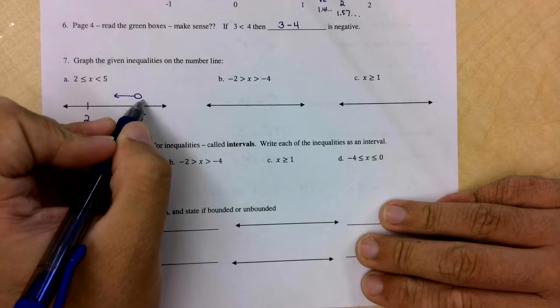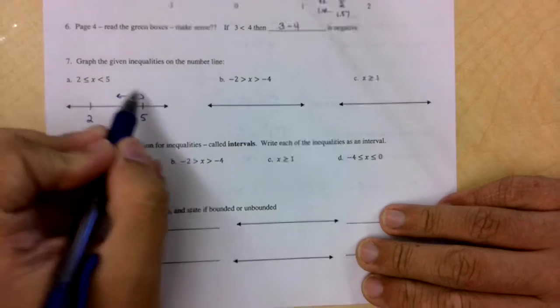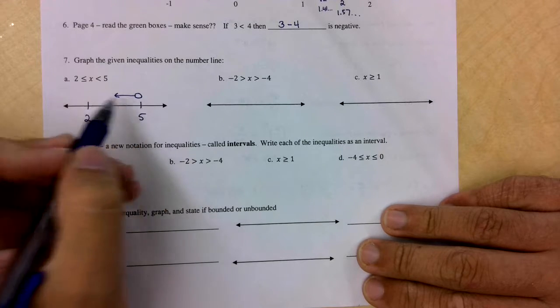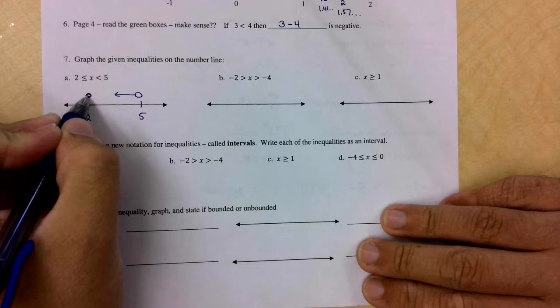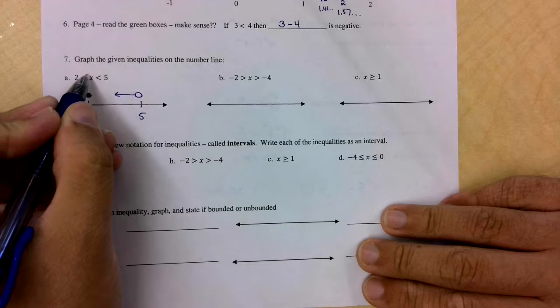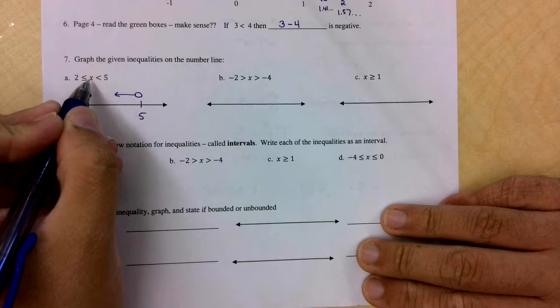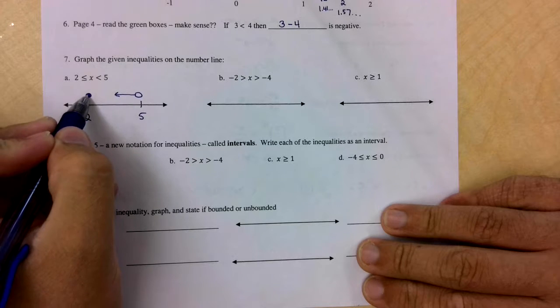And less than requires an open circle. Open circle says I don't want that specific number. 5 is not less than 5. So because I want to get really close to it but not exact, open circle. That means with 2, I'm going to want a closed circle. I can have on this side 2 being less than or equal to x, meaning since it could be equal to 2, we want the closed dot.